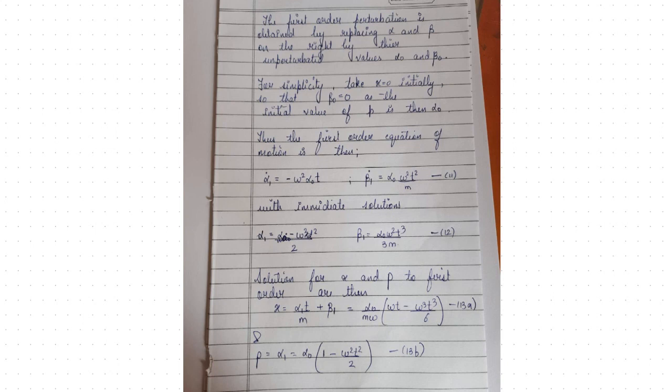And the value of p, see here, we had already written that the value of p is alpha naught. But now after perturbation, the value of p would be alpha 1. The value of alpha 1 is here. We have taken alpha naught common, and this is the final solution of the perturbed case. This is the first order solution. The second order solution I will take in the next lecture.